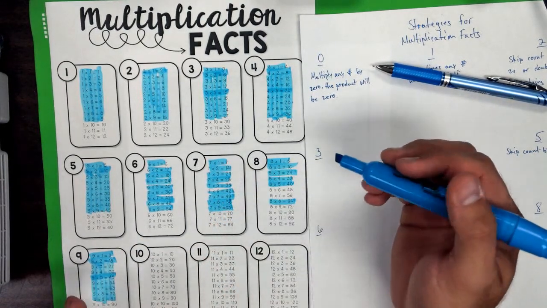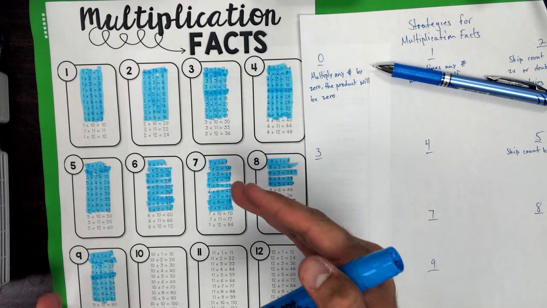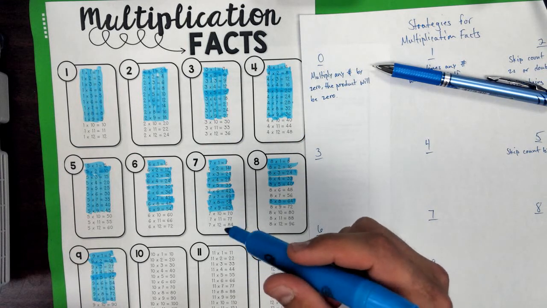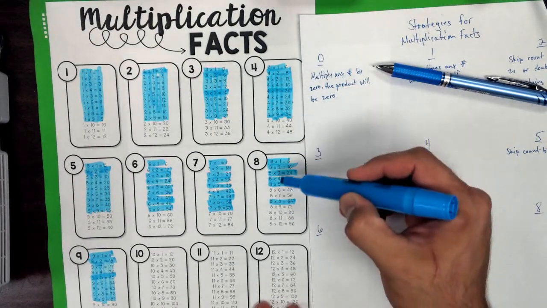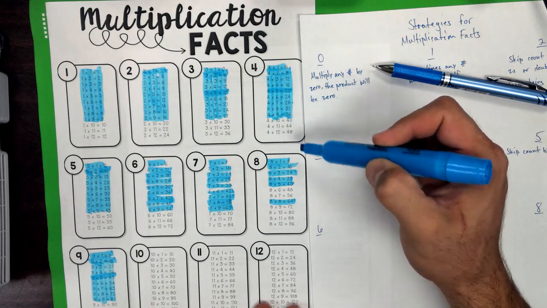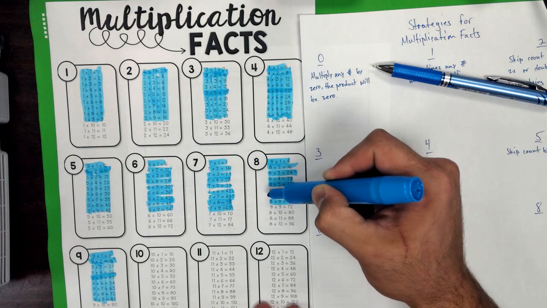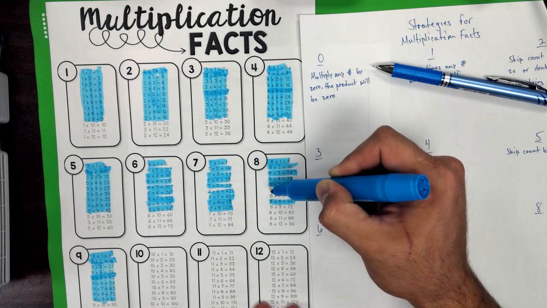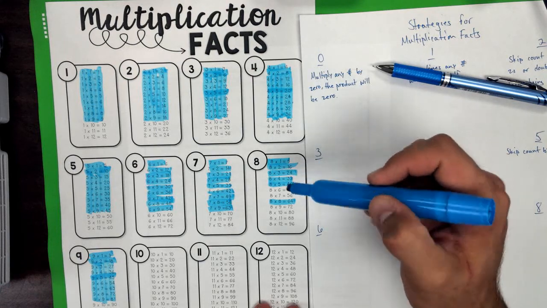So the big strategy here, if you can't already tell, is doubling and halving, or adding 1 or 2 groups more to the product. So for our 8's, we can take half of 8, which is 4, if we know our facts for that. 8 times 6: 4 times 6 is 24. So then we double that, and that makes 48.